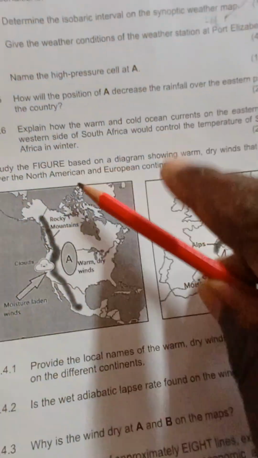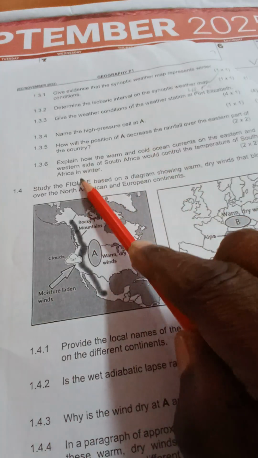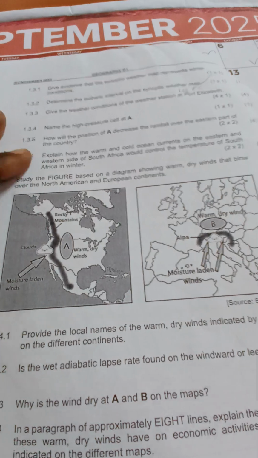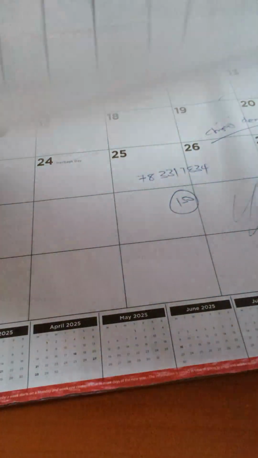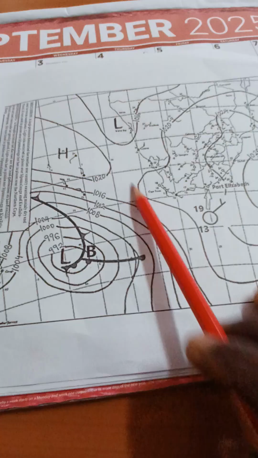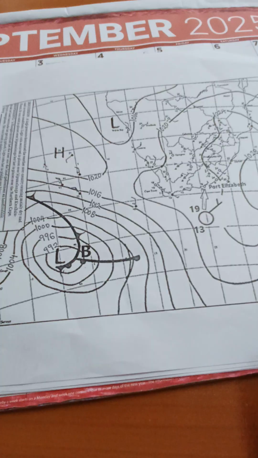So the question is saying, explain how the warm and cold ocean currents on the eastern and western side of South Africa would control the temperature of Southern Africa in winter. Okay, South Africa in winter. So what we can talk about here, guys, is number one, the western side where we have got Atlantic Ocean, where we have got the South Atlantic high. The western side of the country would experience much lower temperatures because of the influence of the cold Benguela current. Okay, so we are saying now the western part where we have got the Atlantic Ocean is a cold ocean. So it's likely to experience much lower temperatures because of the cold Benguela current, okay?